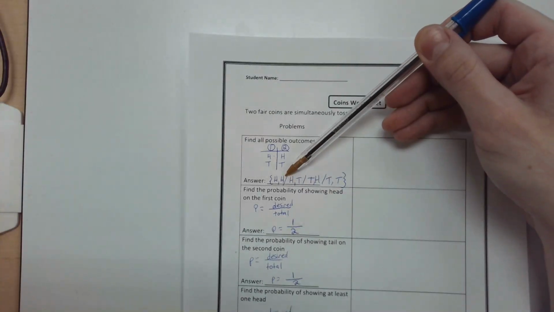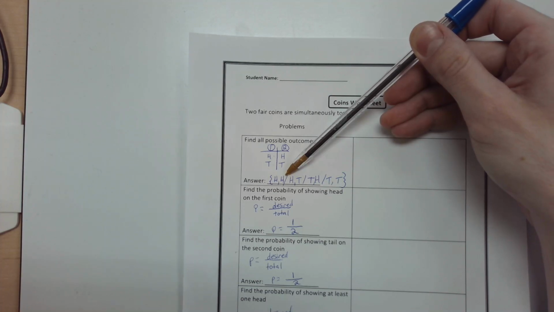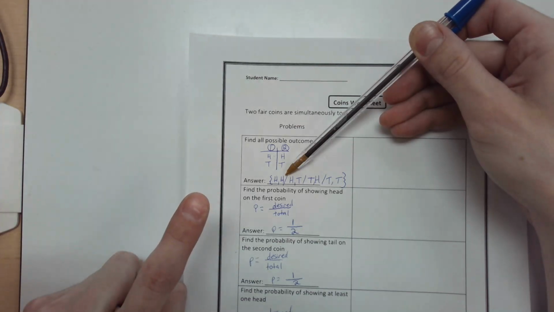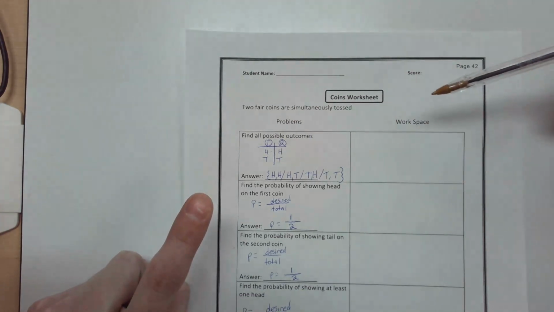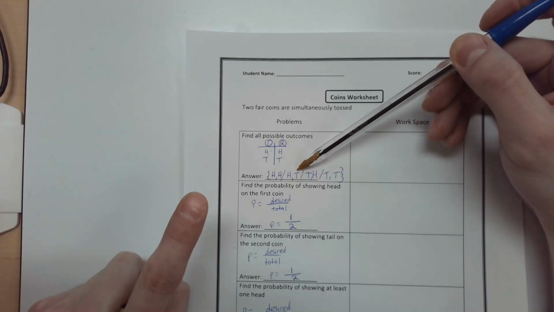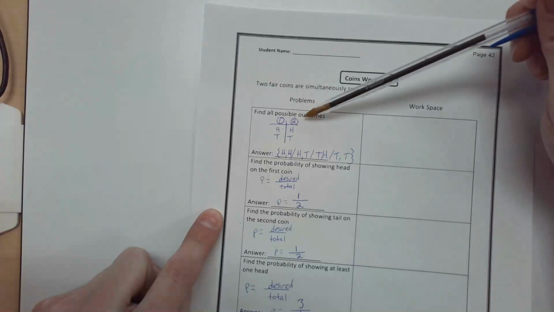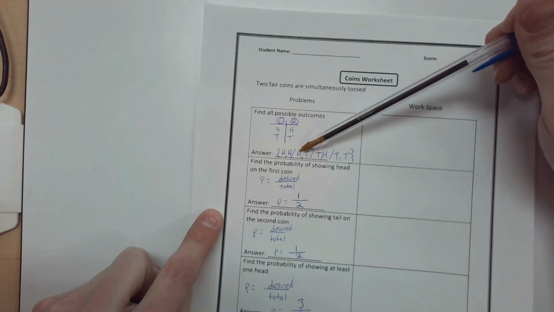All right, for this first scenario, is it not showing any tails? Yes, it is not showing any tails. So we have 1. Option number 2. The question is saying, only tails. Is this option only tails?